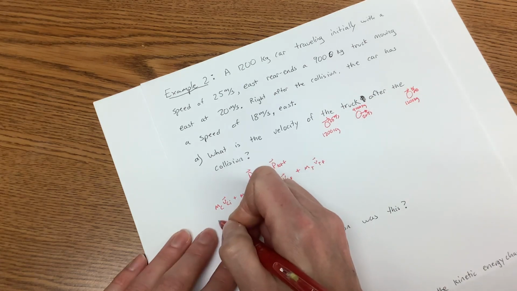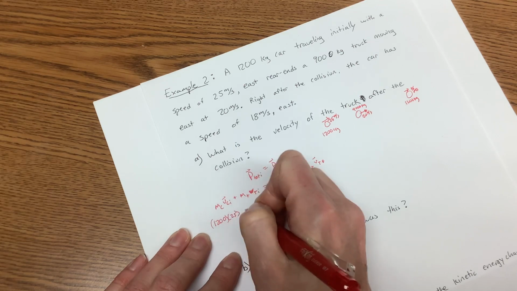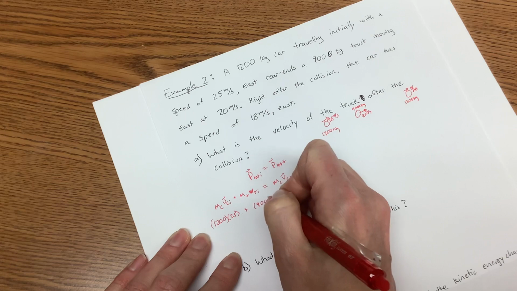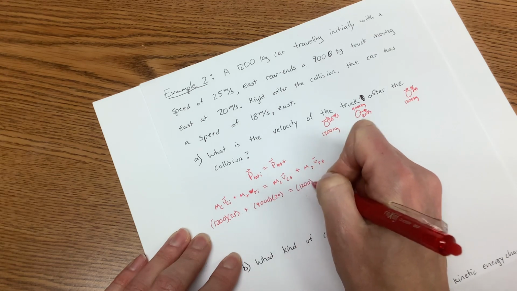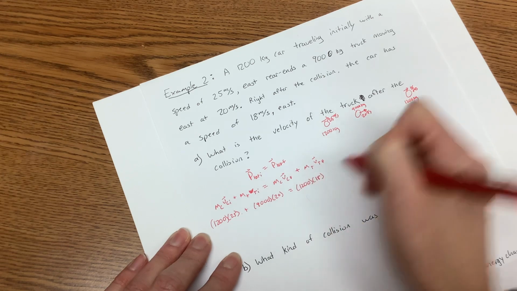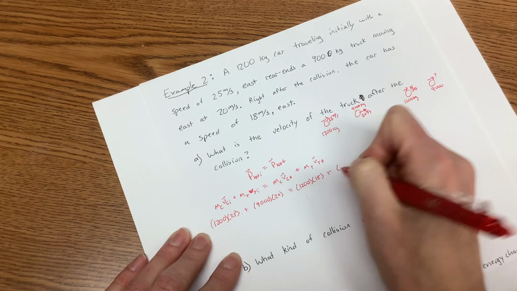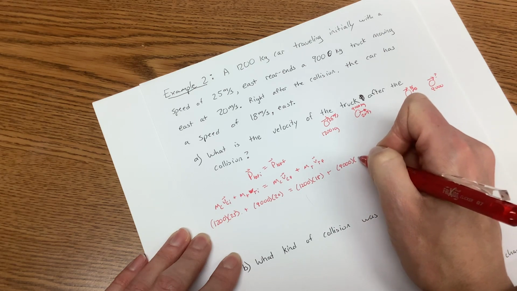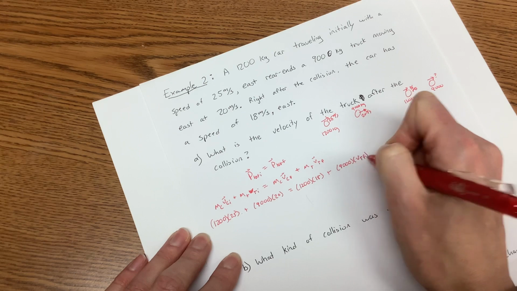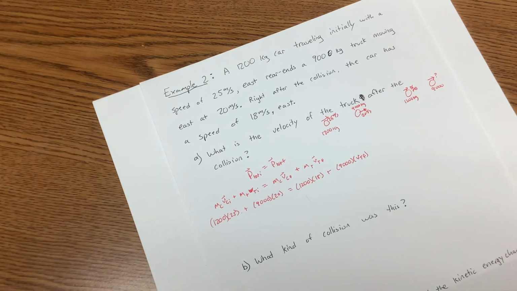Okay, so let's see, 1200 times 25 plus 9,000 times 20 equals 1200 times 18 plus 9,000 times V truck final. I didn't draw the truck. So this only has one unknown, so it's just a matter of doing the calculation there.